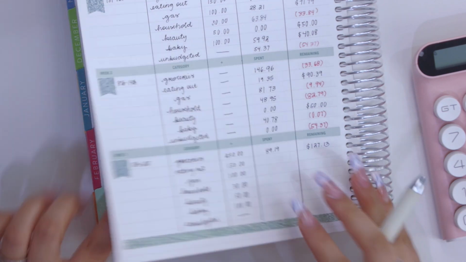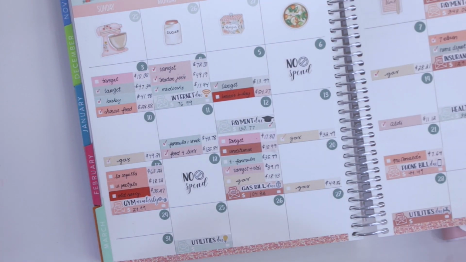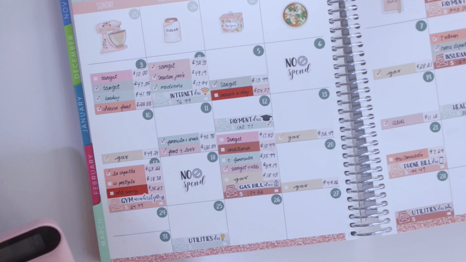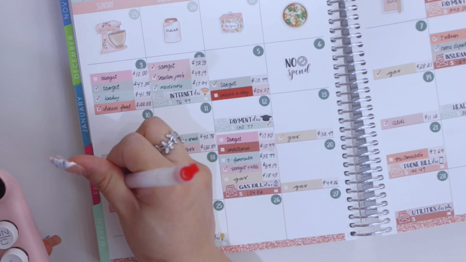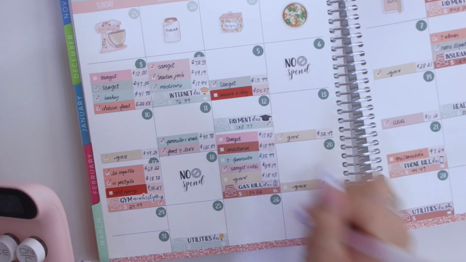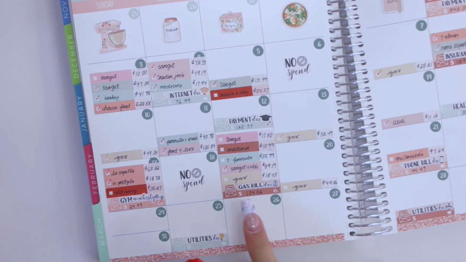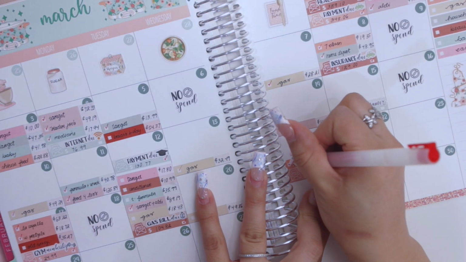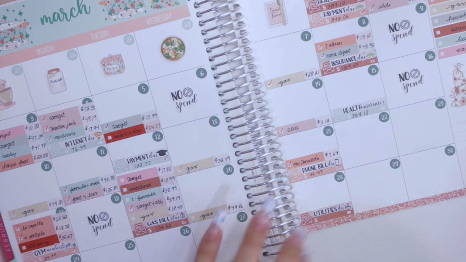Eating out. For eating out, we have one of 63.22. Wetzel's pretzels 18.72 and 7.64. And then I'm gonna check off gym membership. We also had our gas bill due on the 19th, and my phone bill on the 21st.